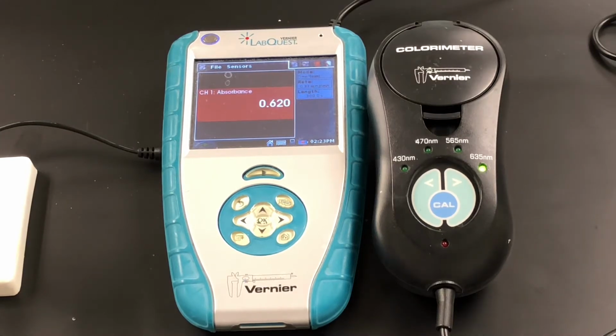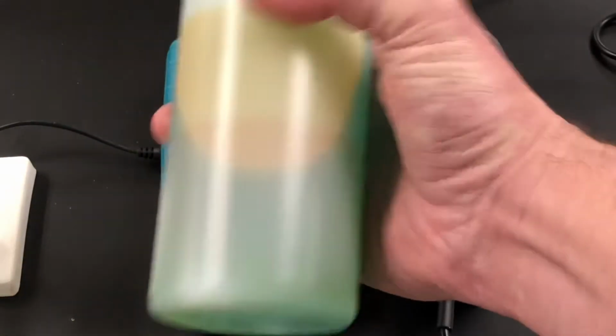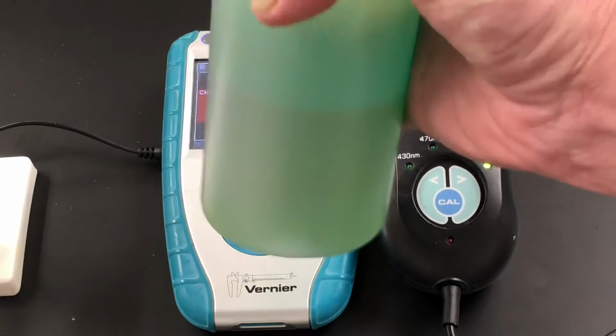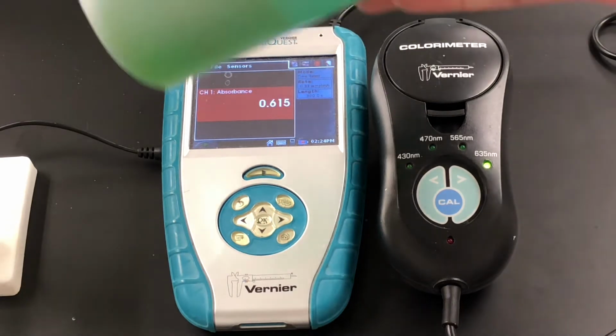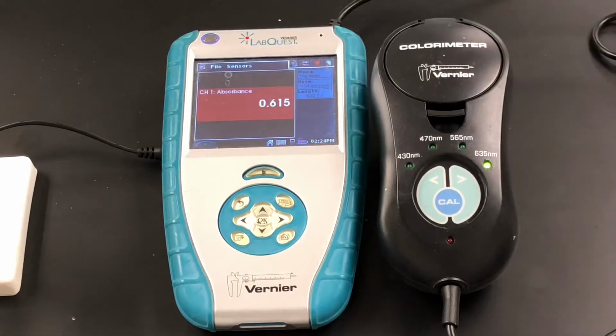Beer's Law. We are going to be using Beer's Law to determine an unknown concentration. The chemical that we're working with is this green stuff here. This is a copper solution, a copper sulfate solution. It's not shown on the bottle what the concentration of this is, so we're going to determine that.